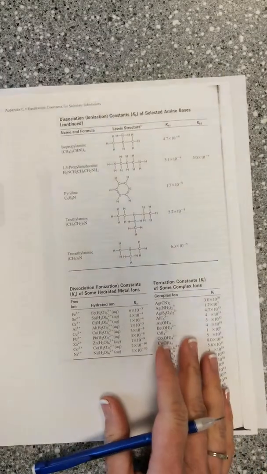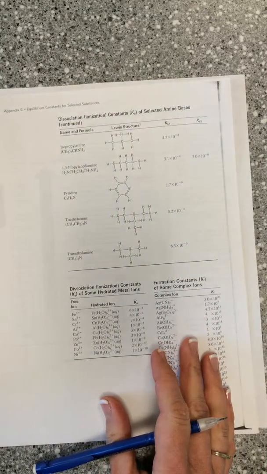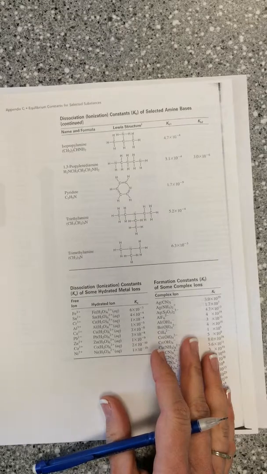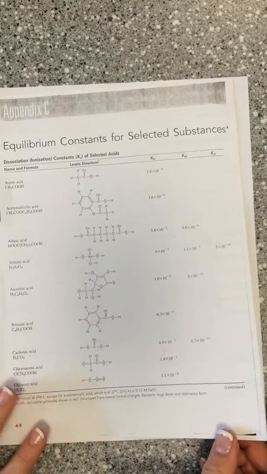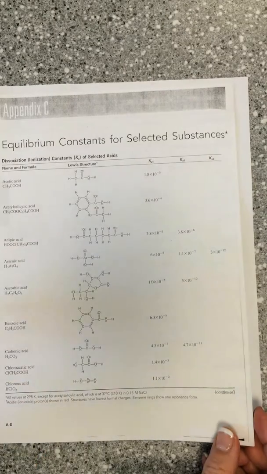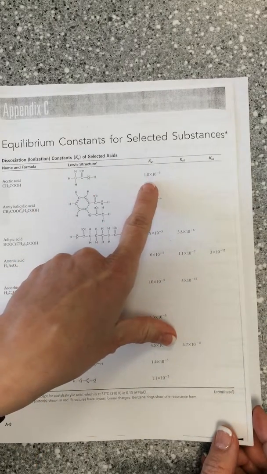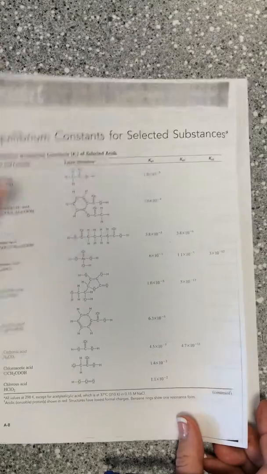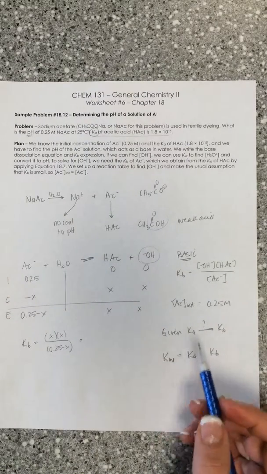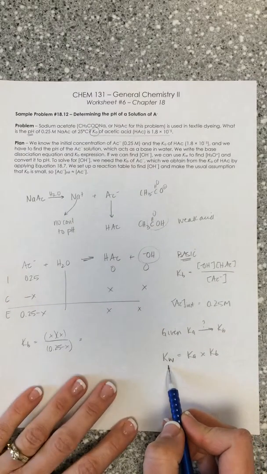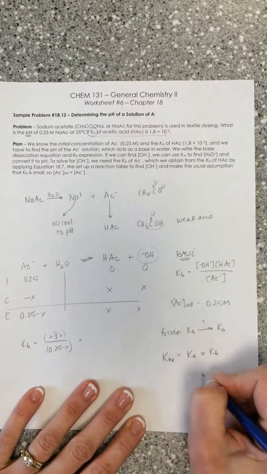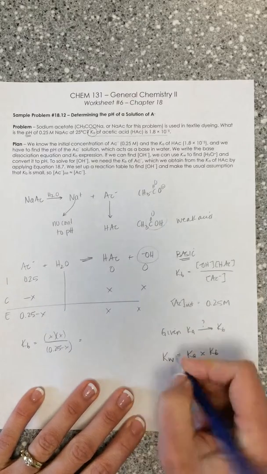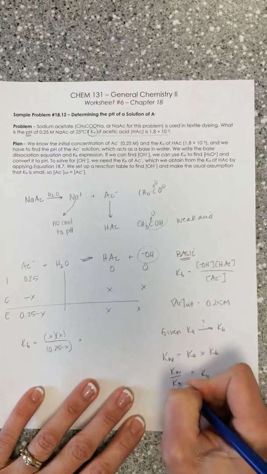We've got 3 pages of Ka values, and then we only have a couple of pages of Kb values. But that's okay, because if you're given the Ka value, you can figure out the Kb value by using Kw. So in this case, we want to find Kb, so Kb is equal to Kw over Ka.